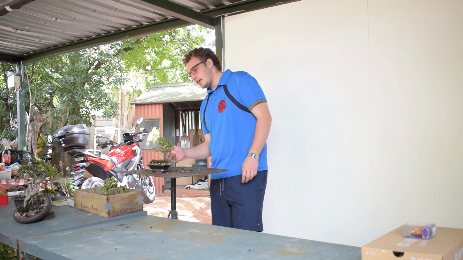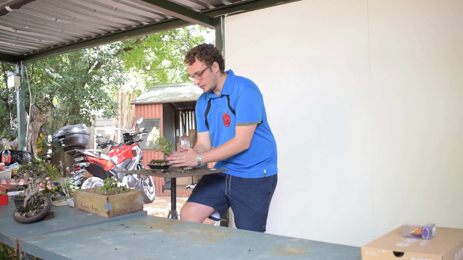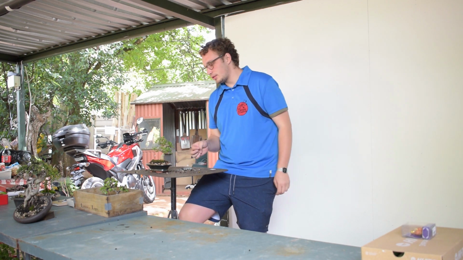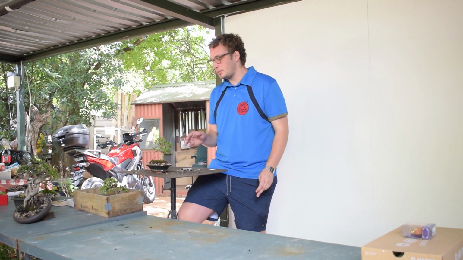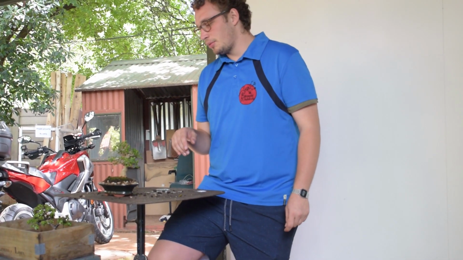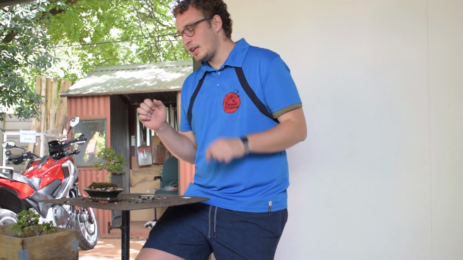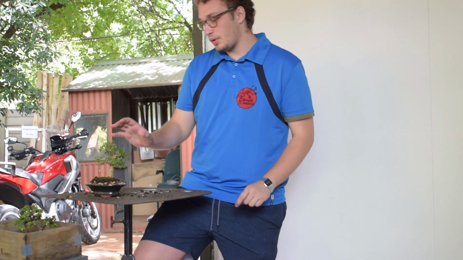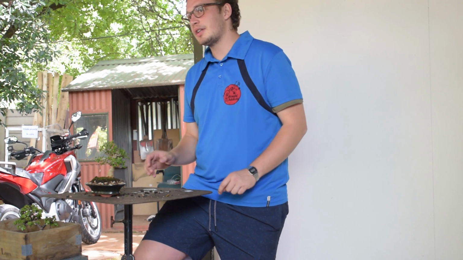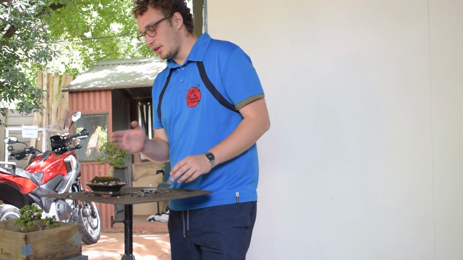Also, it's planted almost smack bang in the middle. So that's not really typical. What you want to do is plant it just off middle because you don't want perfection. Bonsai is about finding perfection in imperfection. It's about trying to make the best of what you can with something that's imperfect. So you never want it to be spot on.